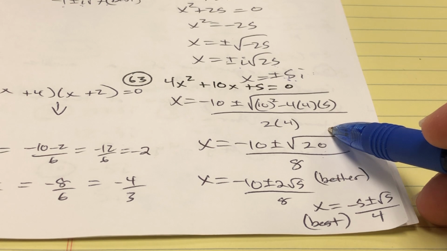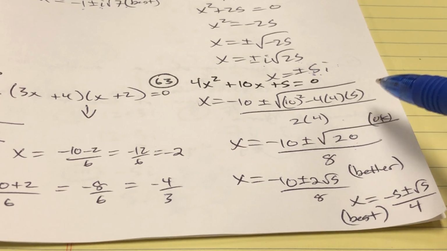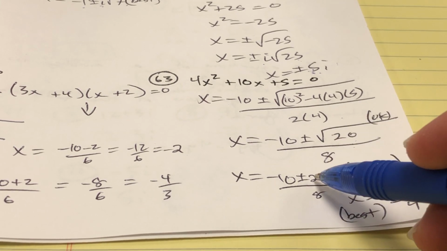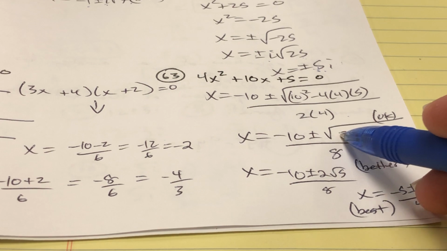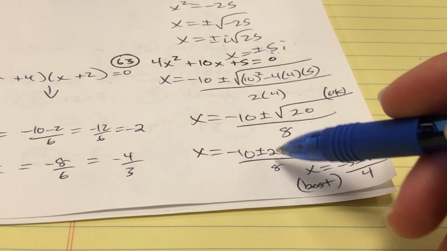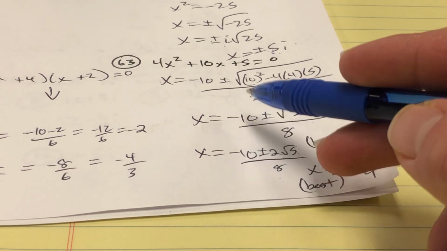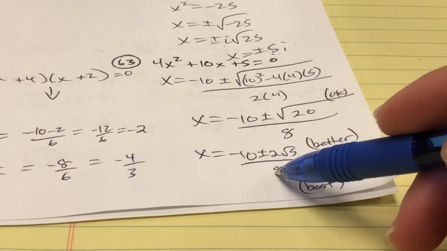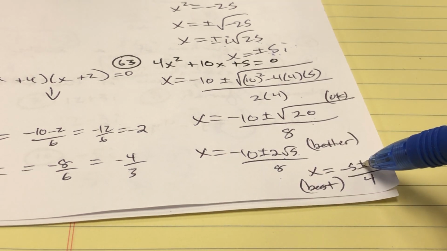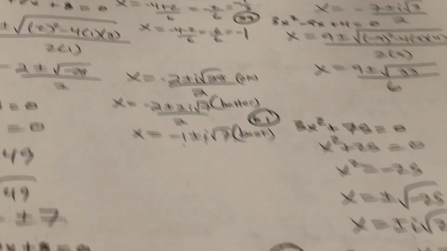Again, if your calculator tells you it's a decimal, 4.45, I think, then you're done. That's okay. If your calculator tells you it's 2 root 5, then write 2 root 5. There's no i here because it's not a negative 20. That's a better answer. I can divide negative 10, 2, and 8. Doesn't matter what's inside, that's in radical jail. Can't touch it. I can divide negative 10, 2, and 8 all by 2. So I get negative 5 plus or minus a 1. 2 divided by 2, root 5, all over 4. Any of these 3 answers will be acceptable.